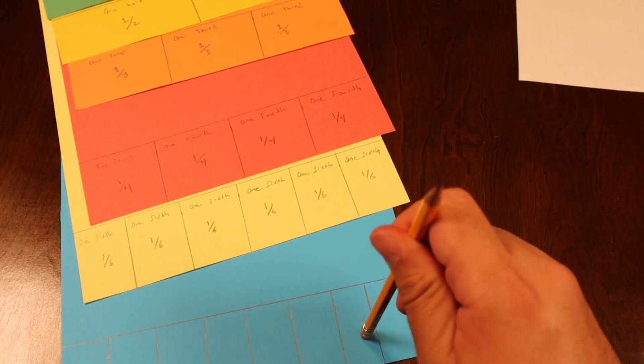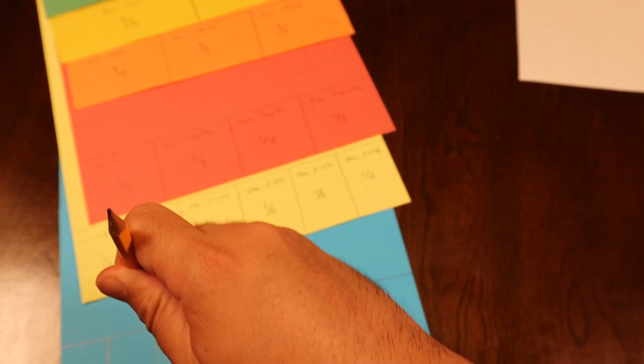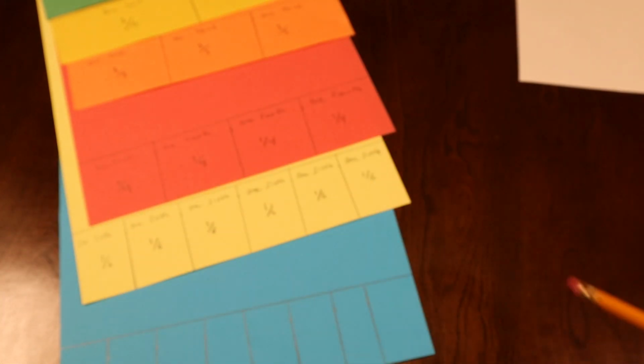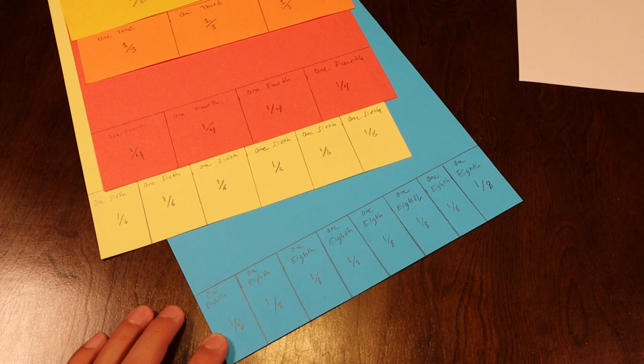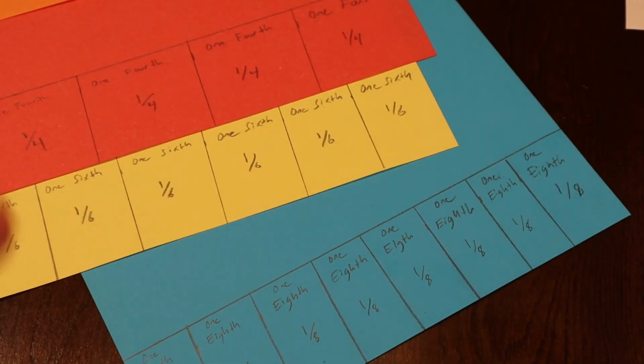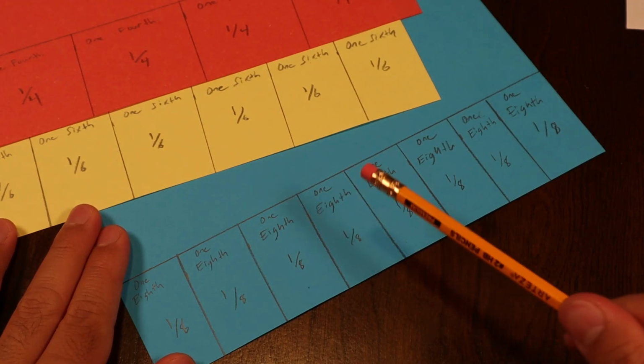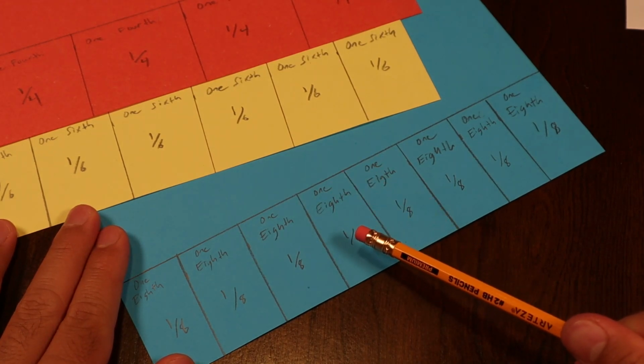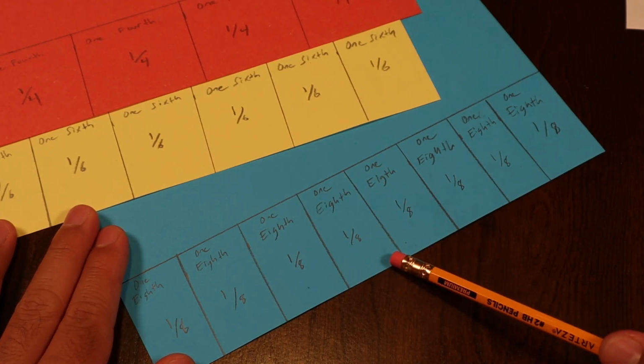We have 1, 2, 3, 4, 5, 6, 7, and 8. And there we have it. We have the 1/8 written in words, and we also have it written as a fraction using numbers.